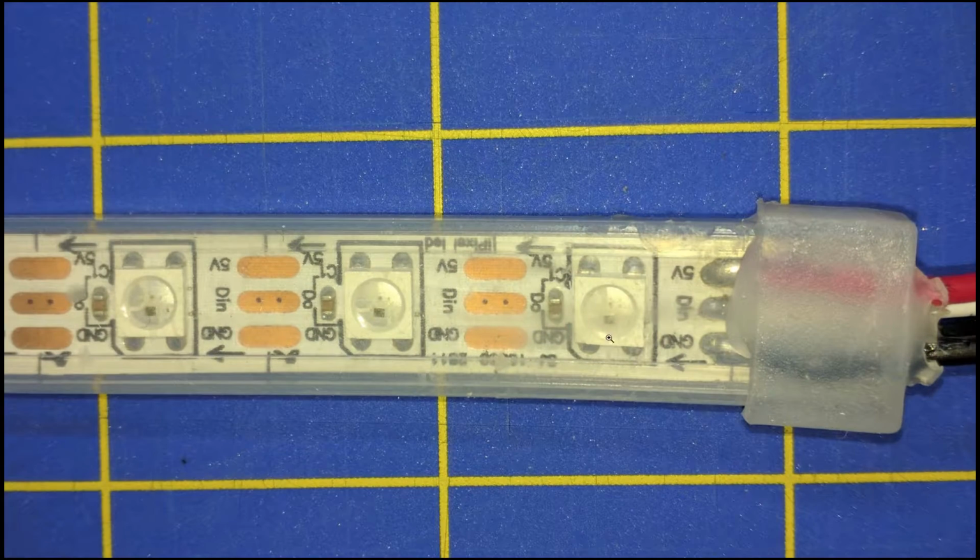Zoom in here a little bit. You can see the little arrows right here on either side. So if you look at this, and if your arrows are pointing in the other direction, if they're pointing towards the wires, you've got the wrong end of the strip, and it won't work if you try connecting with that end. So you want to make sure this is the end of the strip you're connecting to your Arduino.